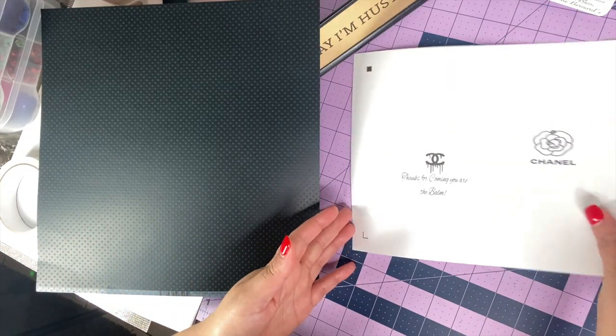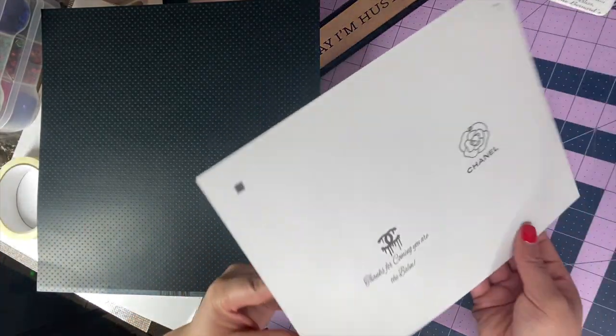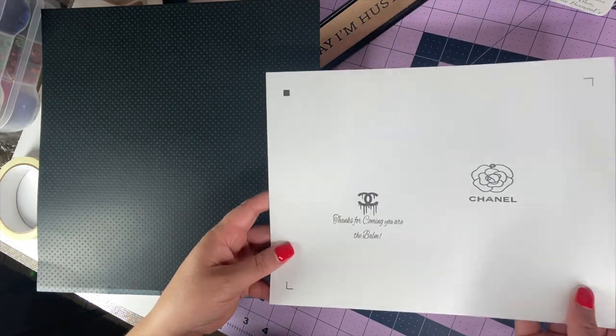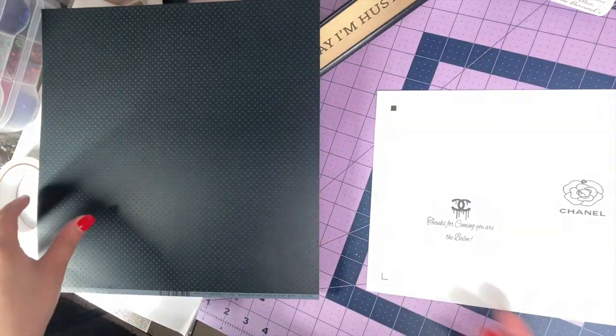Okay, guys, so now that you have your print and cut, this is what it should look like on your paper. Right? So now we're going to load this into the machine. And I'm also going to load this paper into the machine.